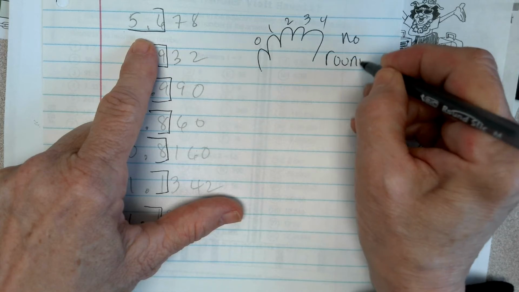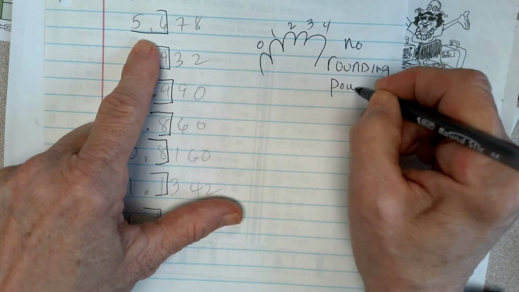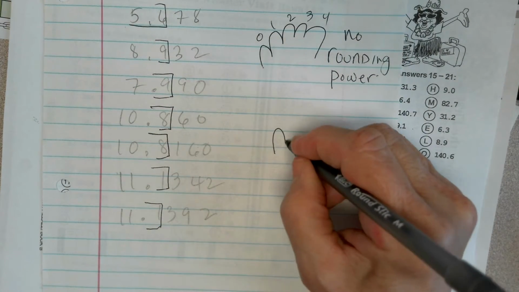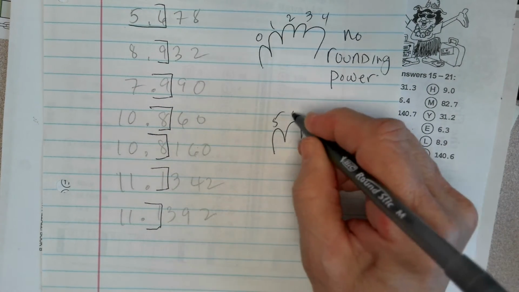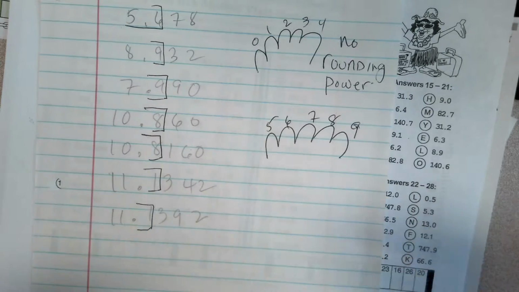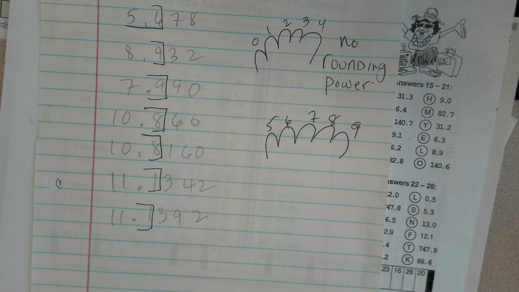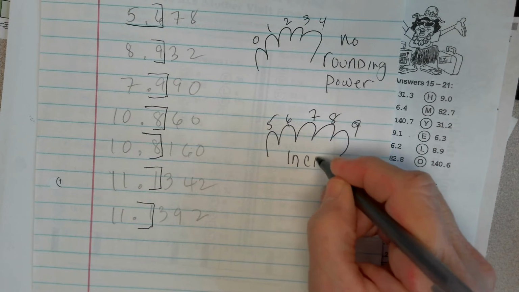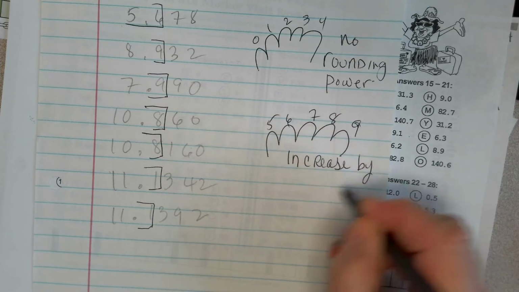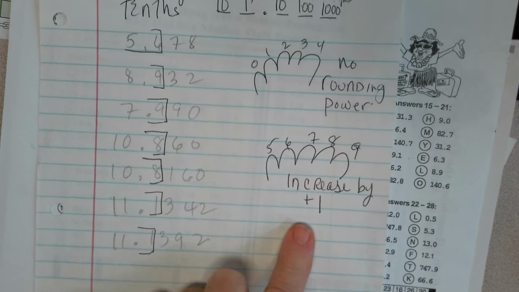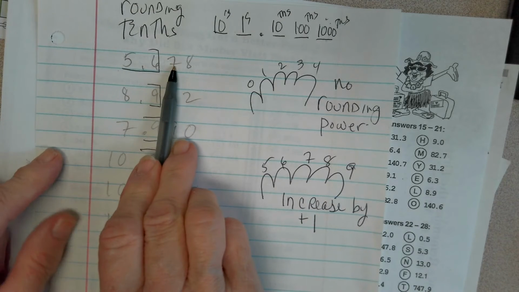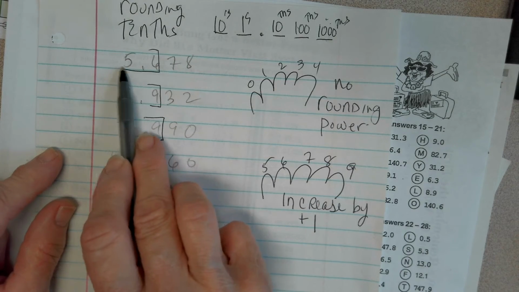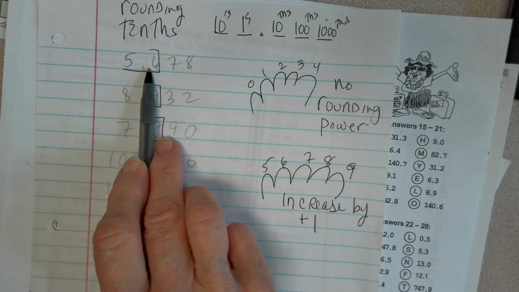No rounding power. Okay. But if it's on my other hand, if it's a 5, 6, 7, 8, 9, my macho hand, my big hand, you're able to increase by 1. Okay, so this 7, does that have rounding power? Yes or no? Yes. So that means I get to change this 56 to a 57. I get to round it up 1.